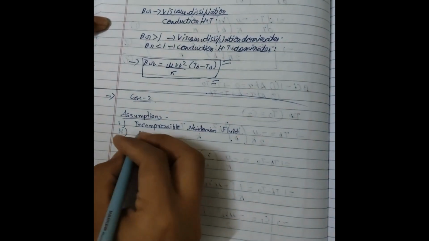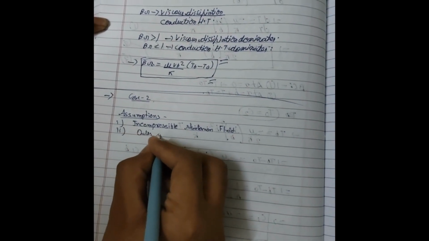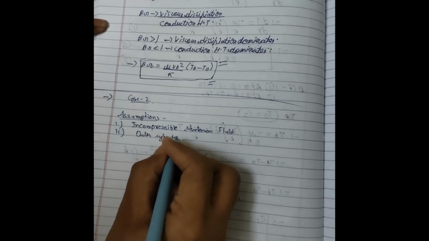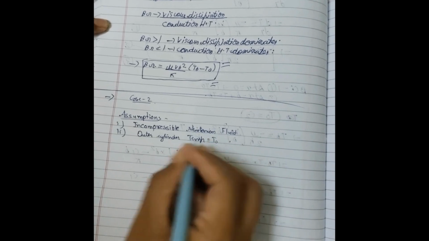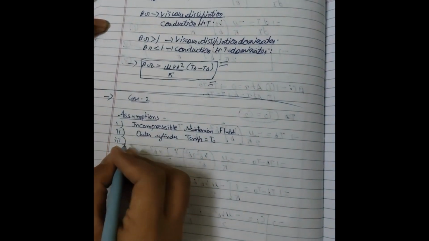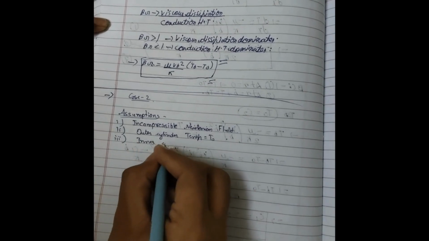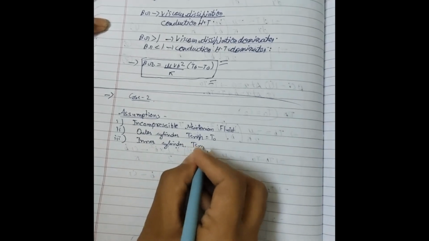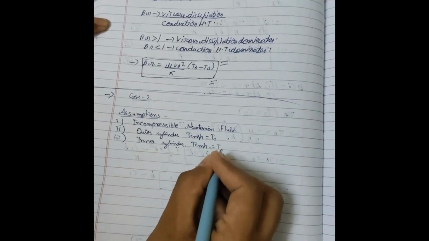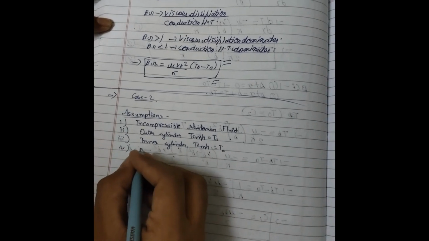Assumption 2 is the outer cylinder has temperature T naught, and our inner cylinder temperature is also T naught. And at steady state, T is a function of x.